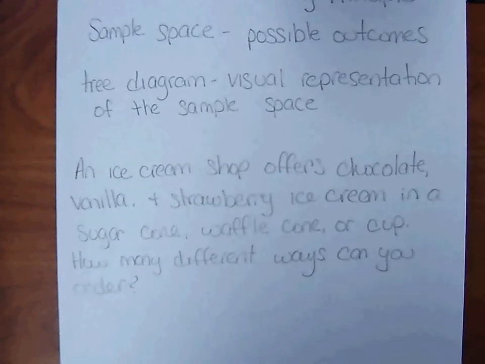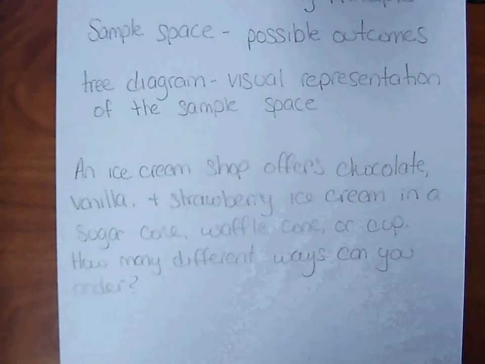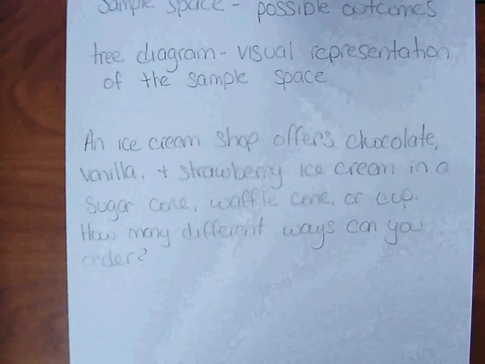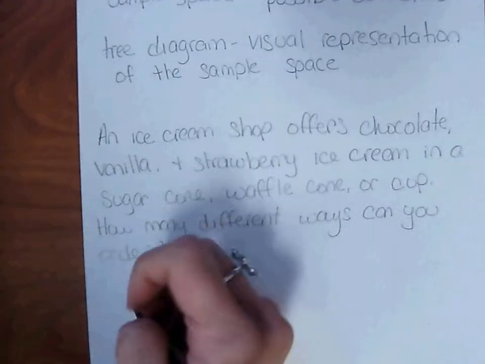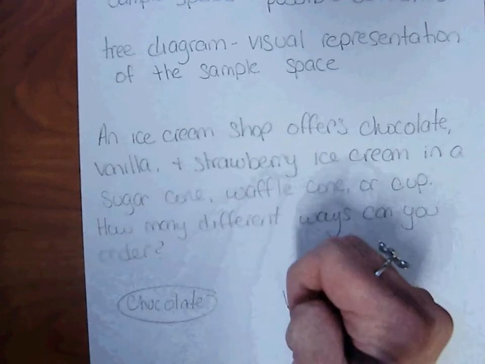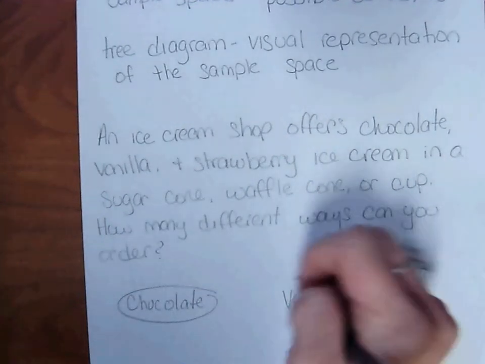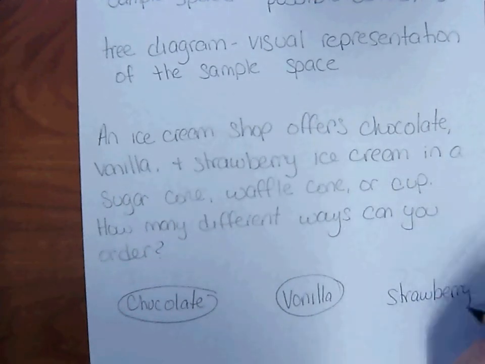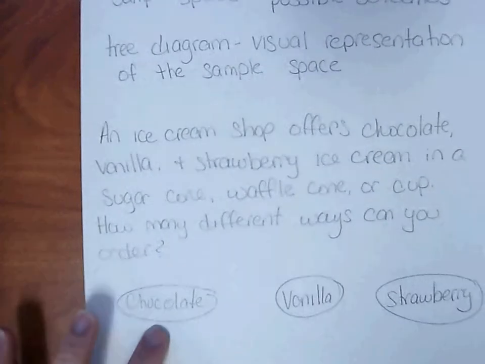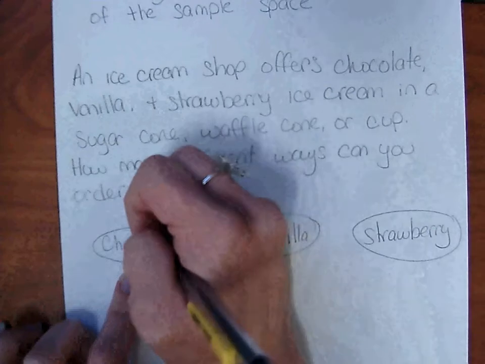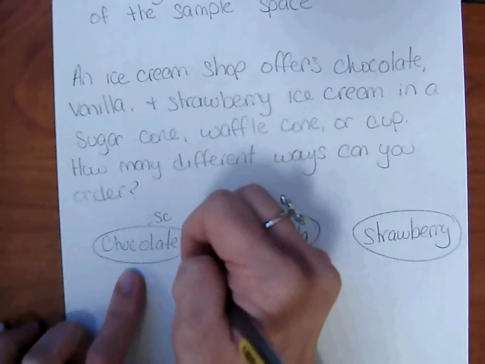There's a lot of different ways that we can draw a tree diagram. I like to do them using a bubble map. So I'm going to take the flavors, chocolate, vanilla, and strawberry, and put each flavor in its own bubble. And now I'm going to think, if I decide to go with chocolate ice cream, I could have it in a sugar cone, a waffle cone, or in a cup.